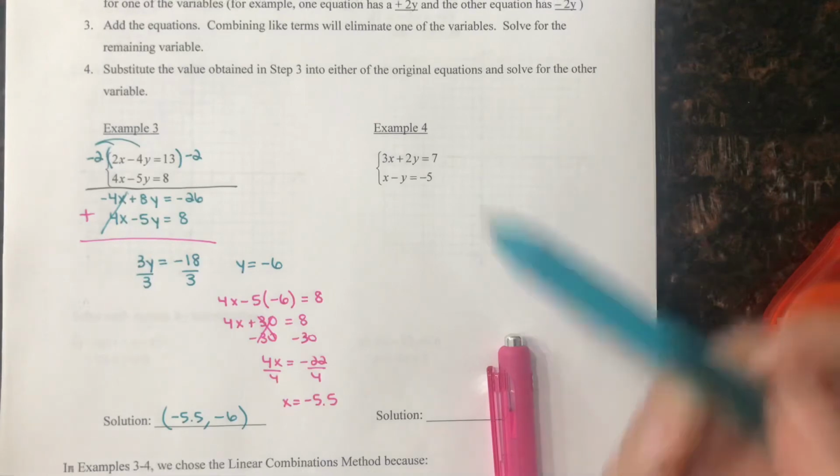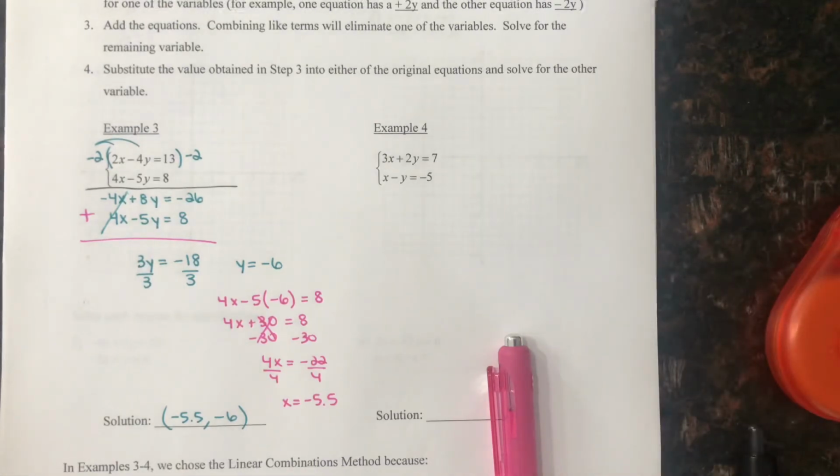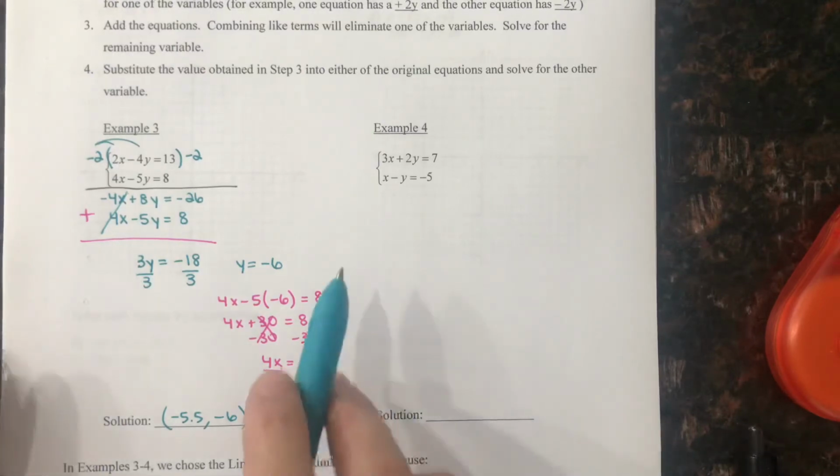So I'm going to have you guys try the next equation by eliminating one of the variables. You guys can press pause at any time. Okay, so hopefully you guys had a chance to try that problem.